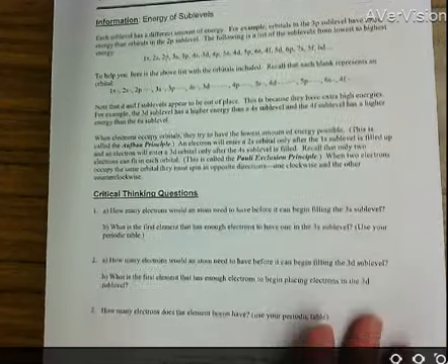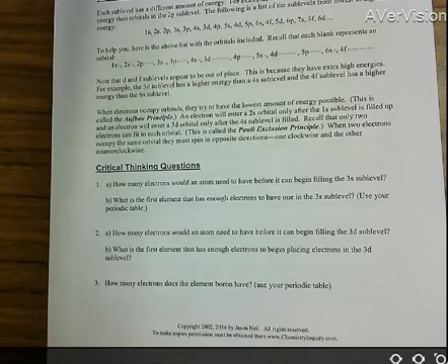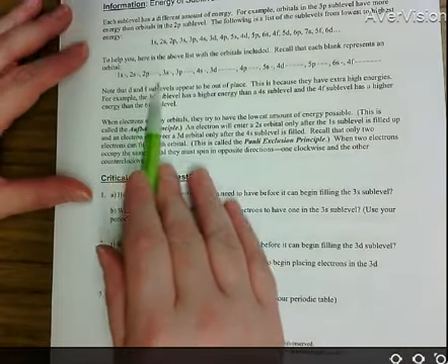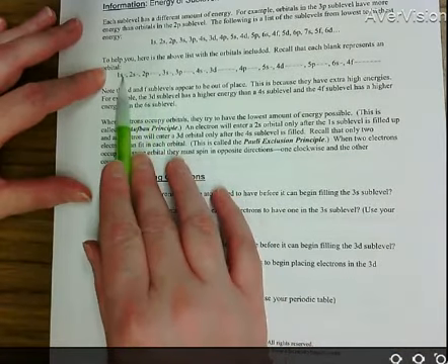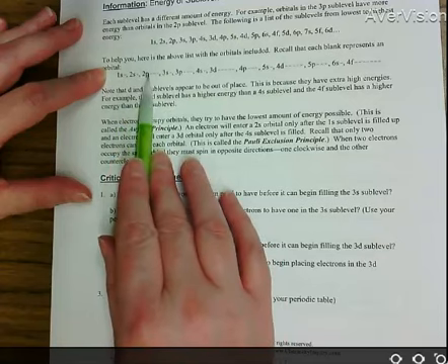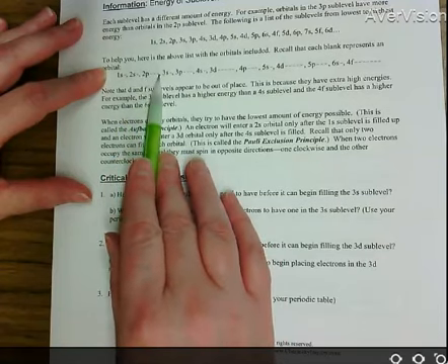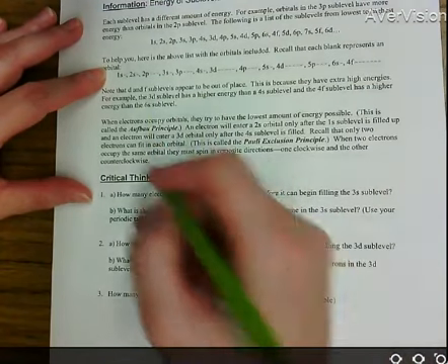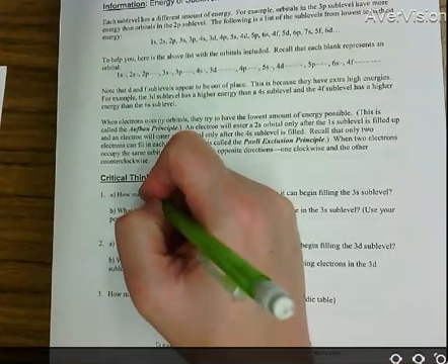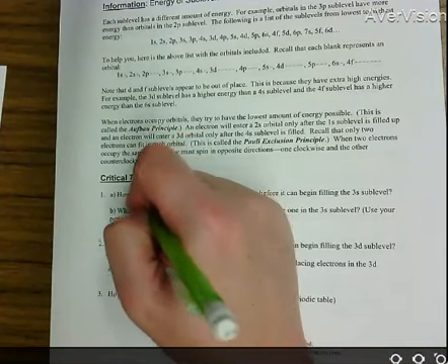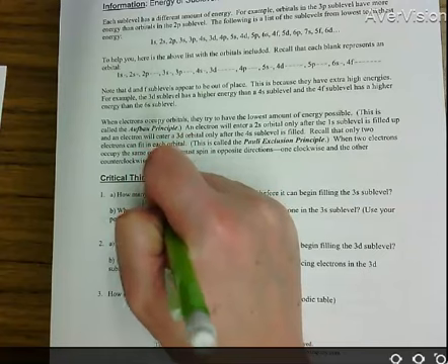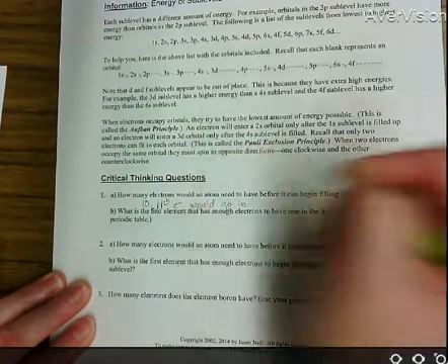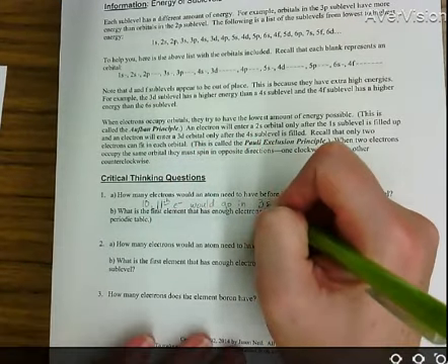How many electrons would an atom need to have before it can begin filling the 3s sublevel? So we're going to go up here and we want to get into the 3s. So 2 electrons, 4, 6, 8, 10 electrons. So how many electrons would an atom need to have before it can begin filling? It would be 10. The 11th electron would go in the 3s sublevel.